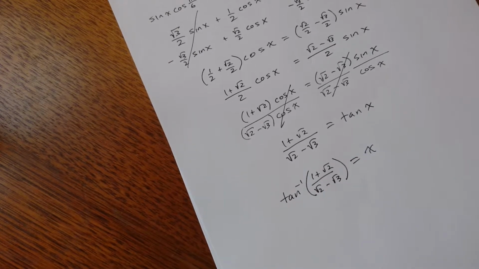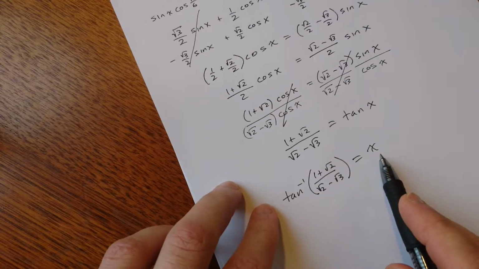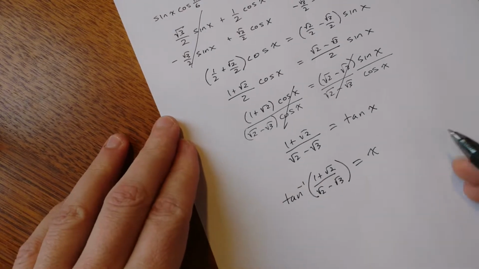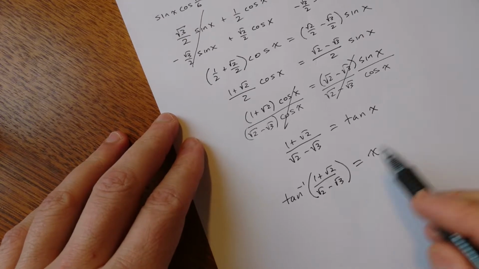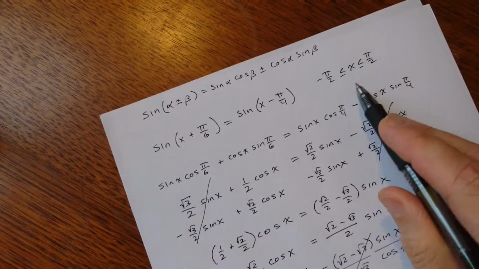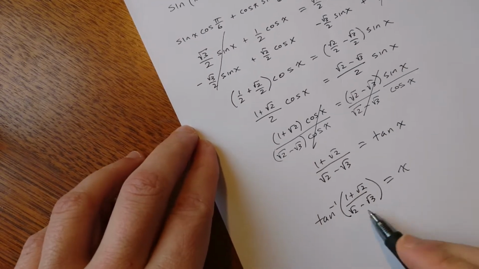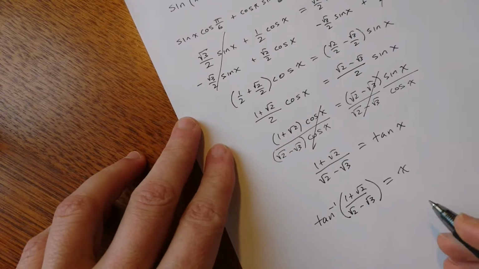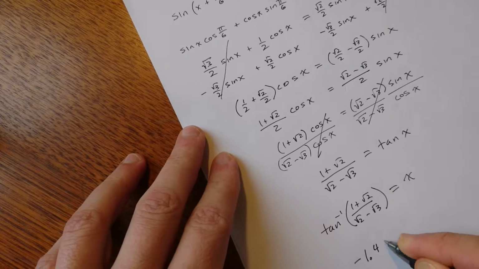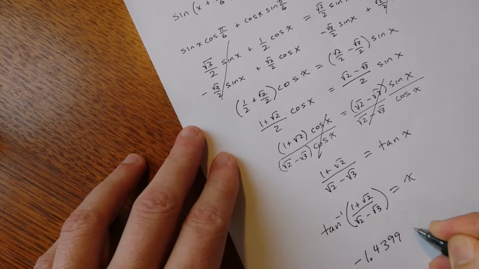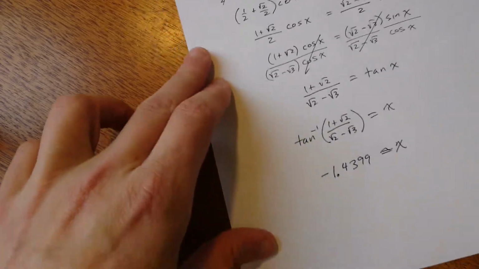If we had wanted it in another region, we would have to take the result of this and use our unit circle understanding or our graph understanding to figure out another place, outside of this region, where we have intersections. But for us, we're just looking for this. And so this, I just went to a calculator. This number was negative 1.4399. It goes on forever, so this is just an approximation.